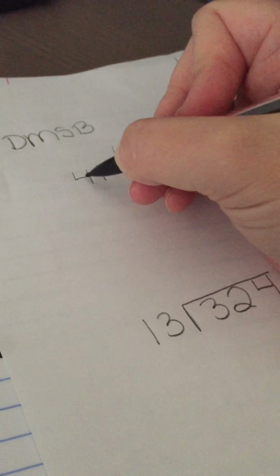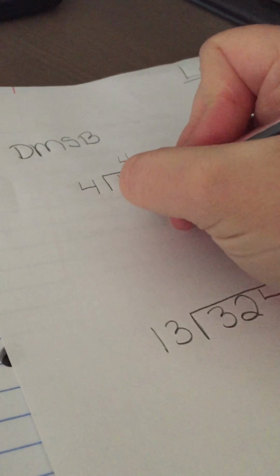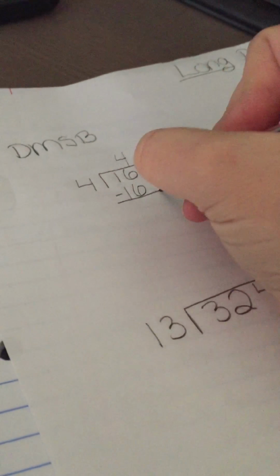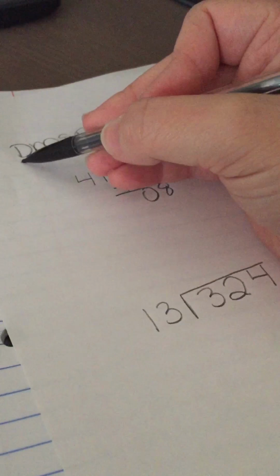The next step is to multiply. 4 times 4 is 16. Now we subtract. 16 minus 16 is 0. And the B is for bring down. We're going to bring down the 8. Once you bring something down, you start again with the D.